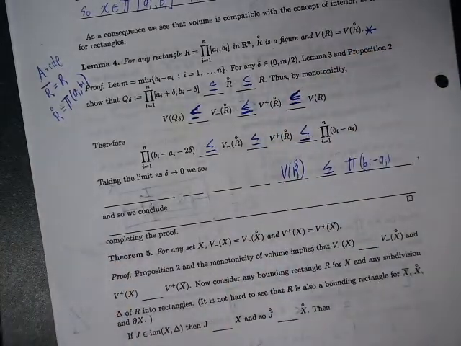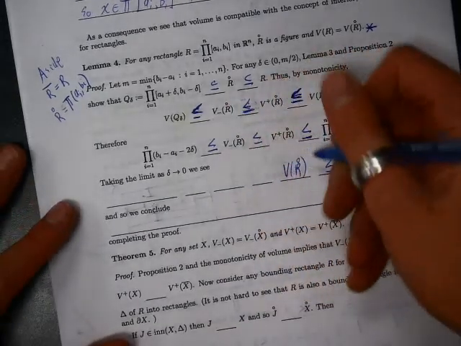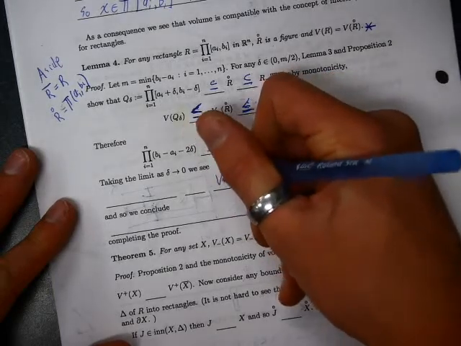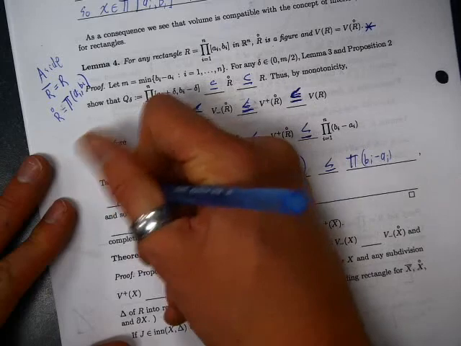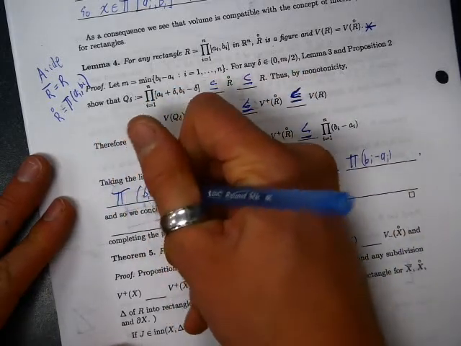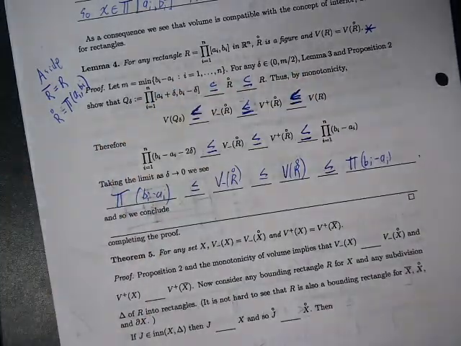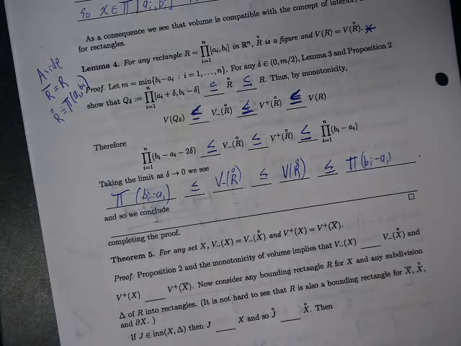What's the limit as delta goes to 0 of the volume of the interior of the parasol? Shouldn't change, no deltas. What's the limit of the leftmost thing as delta goes to 0? The far right thing. Oh, hey, so what can we conclude? They're all equal.